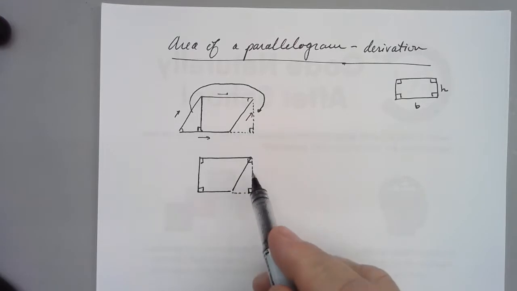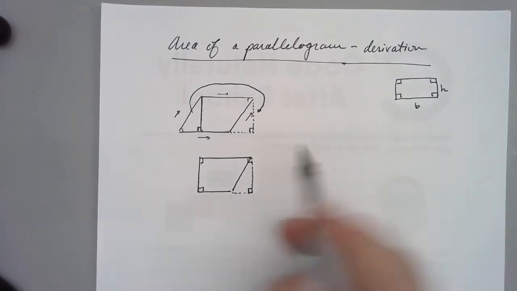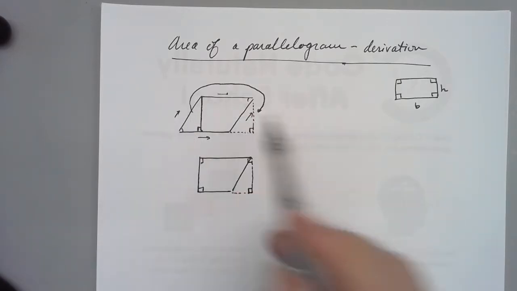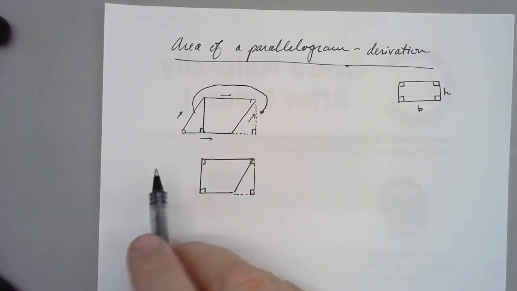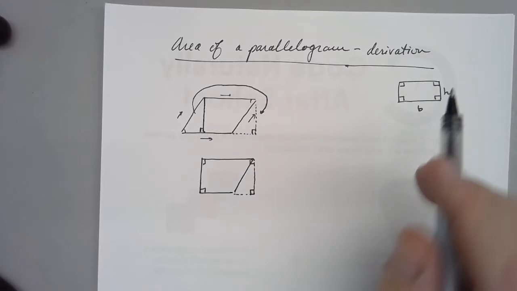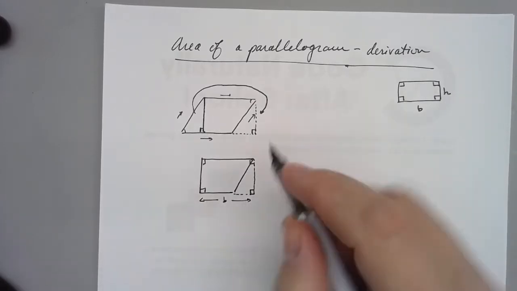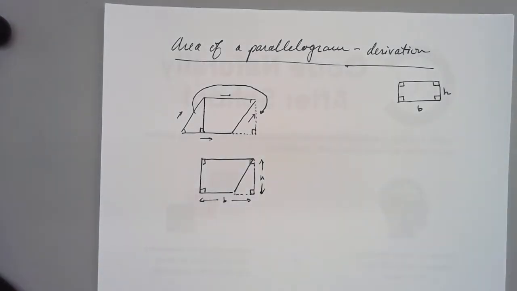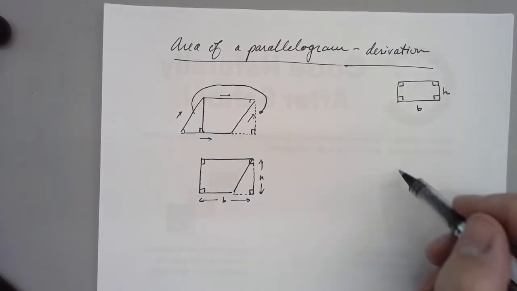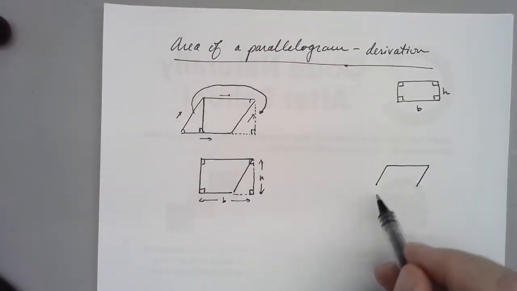And in making this move, I haven't altered the area of the parallelogram in any way, because I haven't gained or lost any area. So therefore, the area of this rectangle has to be the same as the area of the original parallelogram. But we know how to compute the area of a rectangle. That's our area axiom from the last lesson. It's base times height. So therefore, this parallelogram must have the same area, base times height. And so it seems like parallelograms and rectangles are the same in the way you compute their areas.